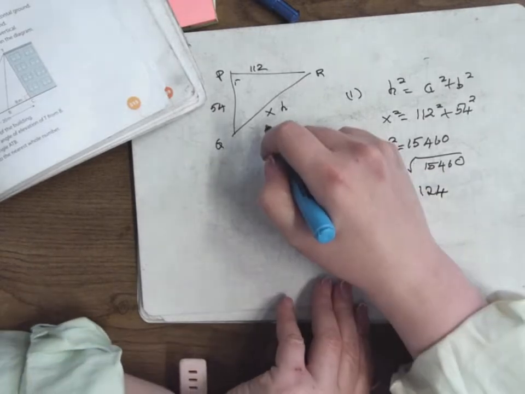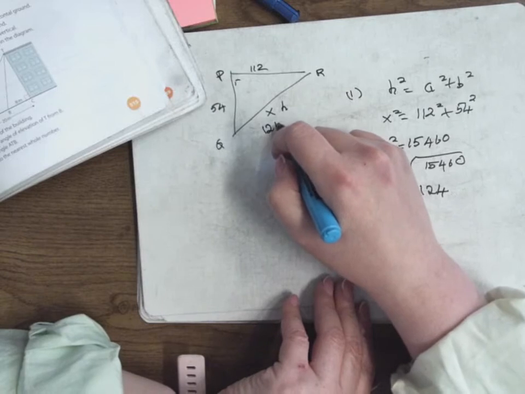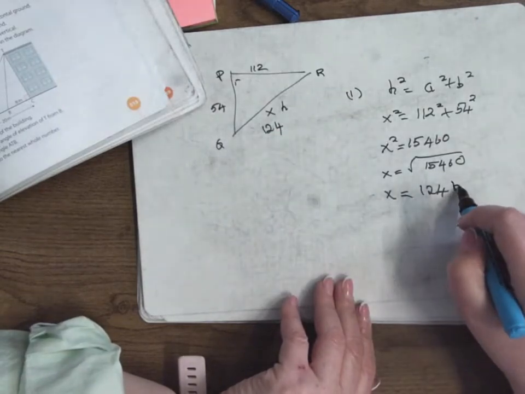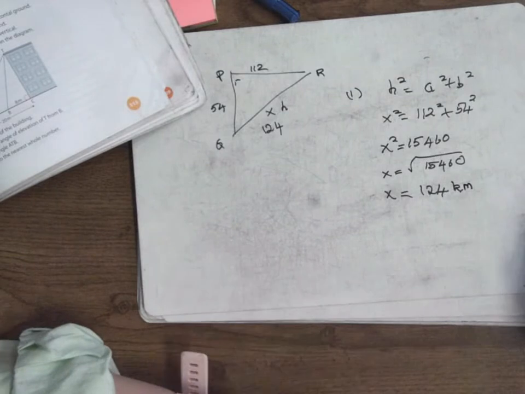Okay, is that okay? So that's 124. And put a unit on it. They told me everything was in kilometers, so obviously that's in kilometers.